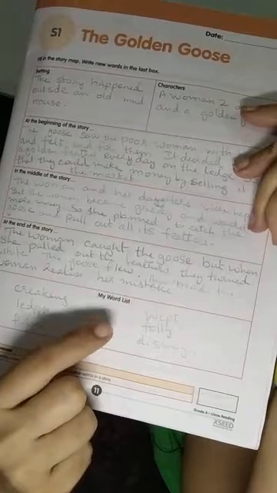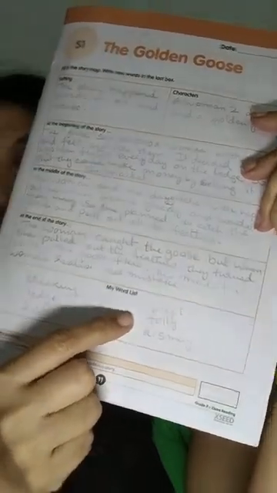My word list. Creaking, ledge, firm, wept, folly, dismay. I have already shared these words with you. Done with S1. Now beginning, middle and end. S2.